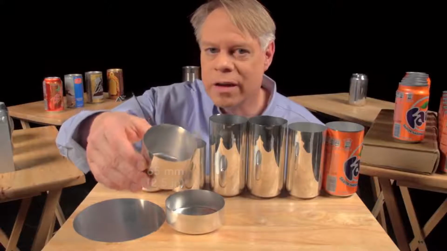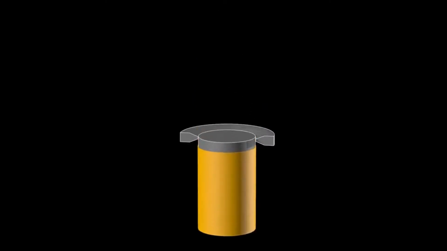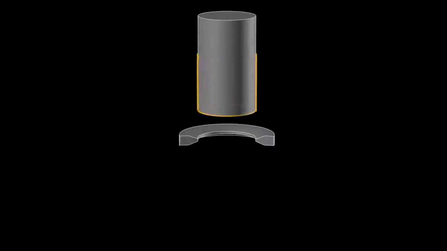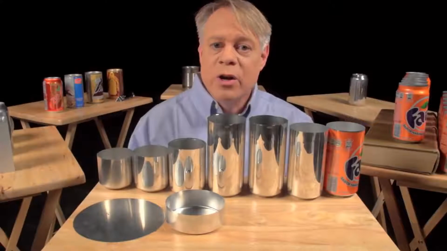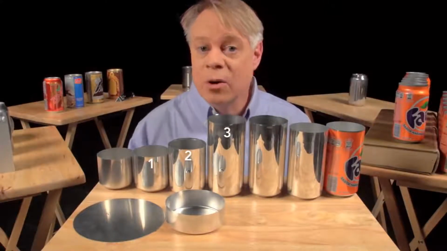A punch pushes this redrawn cup through an ironing ring. The cup stays the same diameter as it becomes taller and the walls thinner. If we watch this process again up close, you see the initial thick wall and then the thinner wall after it's ironed. Ironing occurs in 3 stages, each progressively making the walls thinner and the can taller.